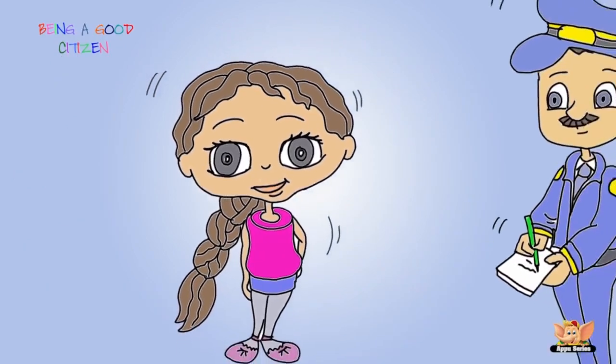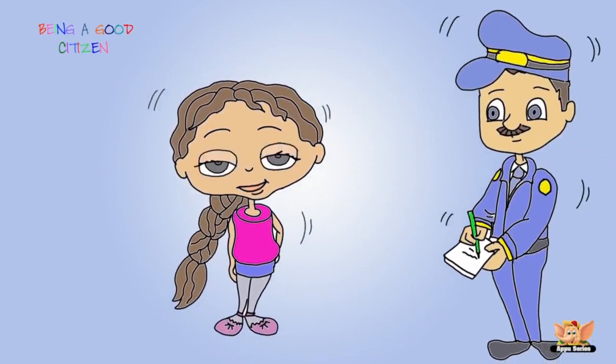Be aware of your rights. As a citizen of this country, you have the right to be treated equally and fairly. Take your complaints to someone in authority if you are being denied your rights.